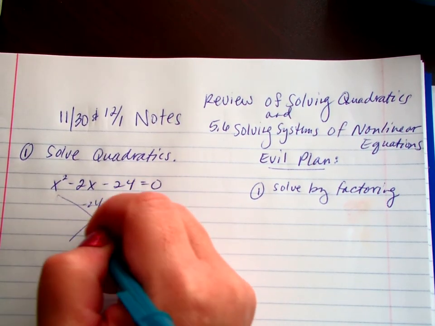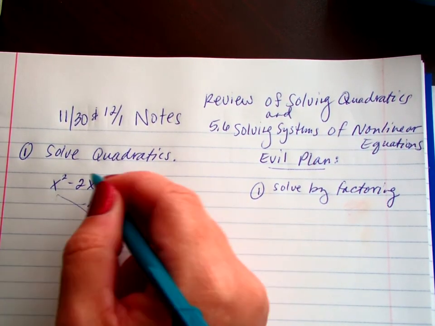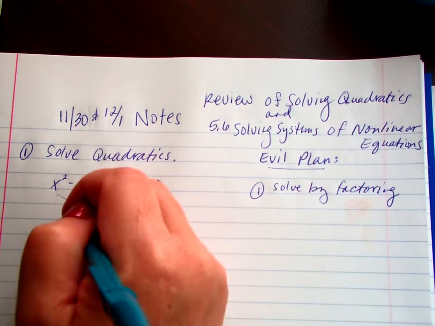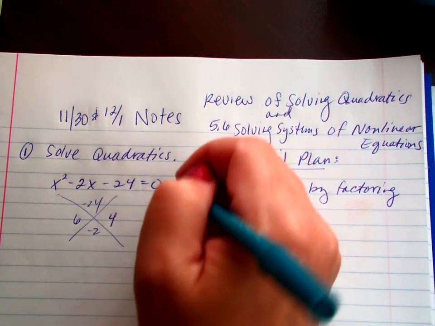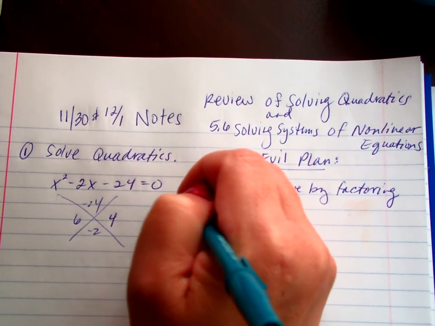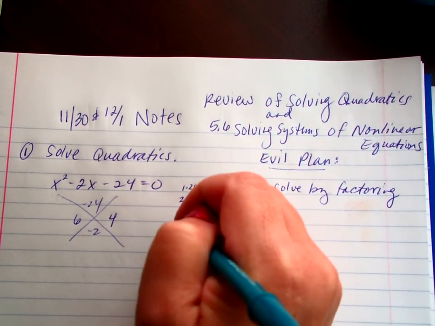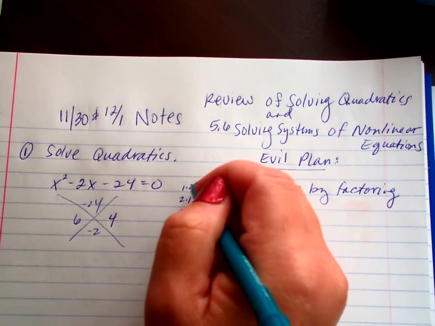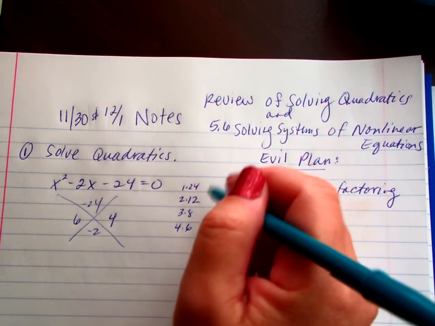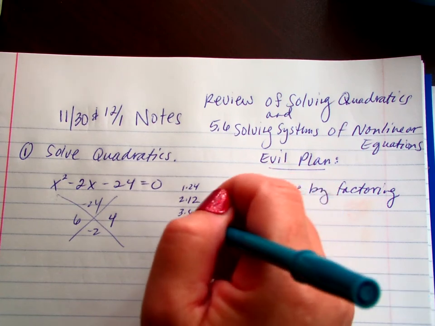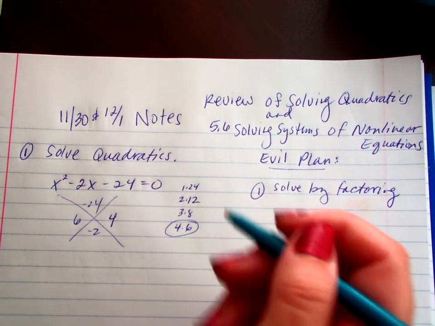Is there a way for me to factor what times what equals negative 24 and subtracts to give me negative 2? So if you guys are thinking 6 and 4. By the way, if you're not thinking 6 and 4, we go off to the side. What are all my possible factors for 24? Make that list. Look to see these all multiply to give you the negative 24, but which ones subtract to give you the 2? So it's got to be these as your factors.